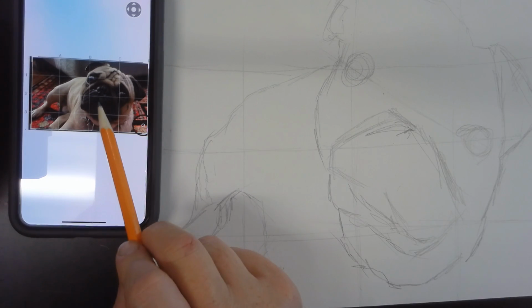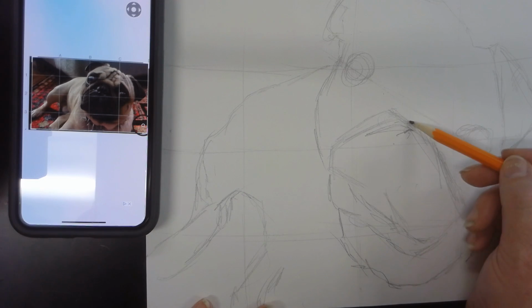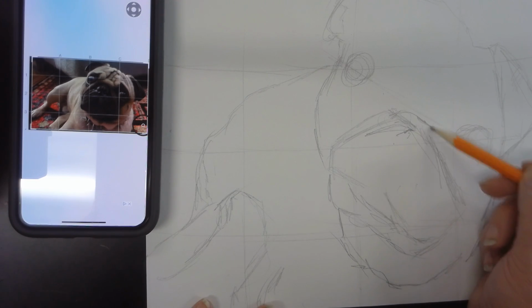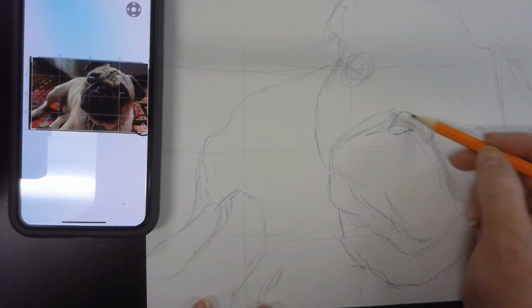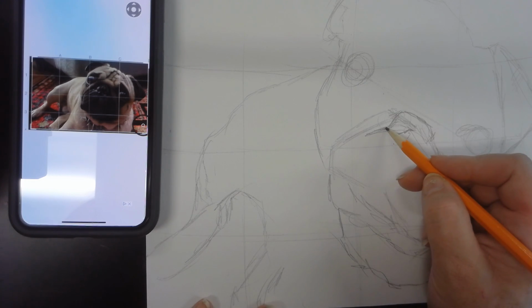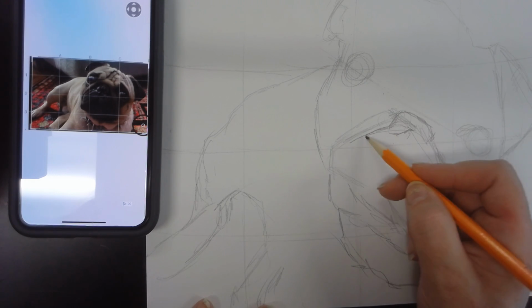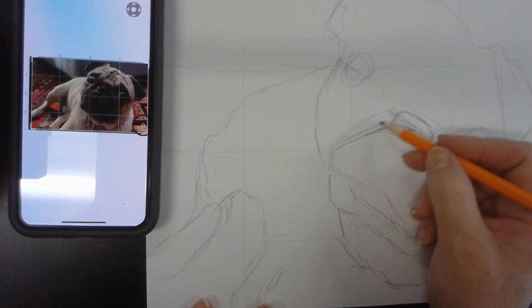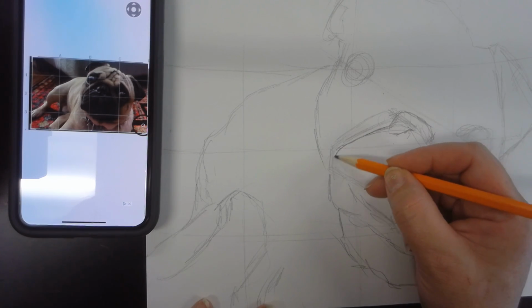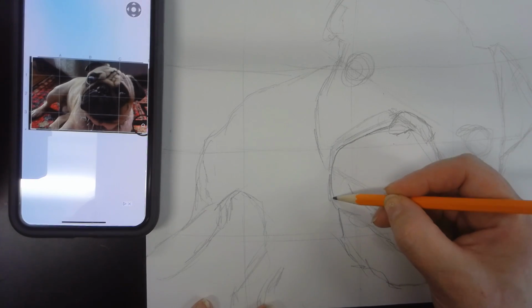Okay, the nose is 1, 2, 3. 1, 2, 3. I'm going to start with the nose. And now I'm going to start to go in and edit. So what's great is this is kind of the framework. This is where I know that my drawing is going to be. And now what I'm going to do is start to just make my lines just a little heavier.